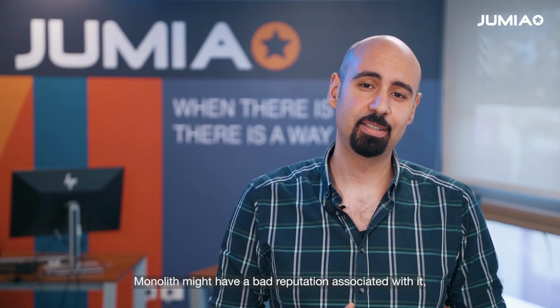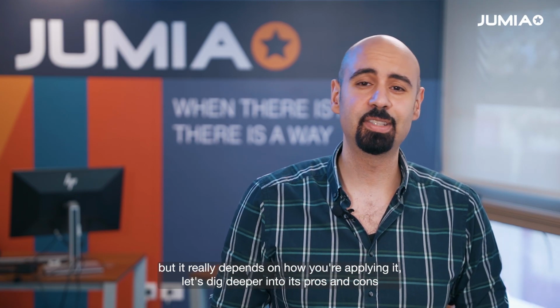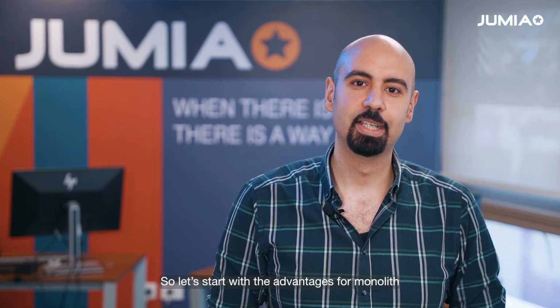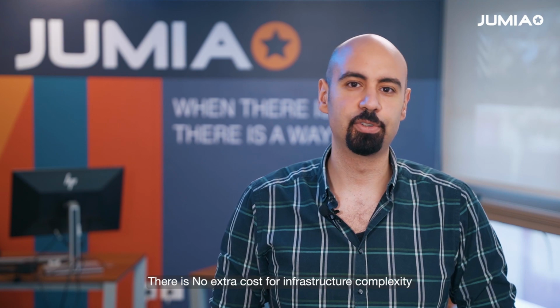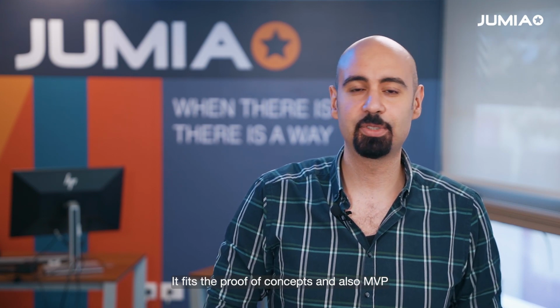Monolith can have a bad reputation associated with it, but it really depends on how you're applying it. So let's dig deeper into its pros and cons. Let's start with the advantages of the monolith. It's the simplest form of system development. There is no extra cost for infrastructure and complexity, and it's perfect for small projects. It fits proofs of concept and also MVPs.